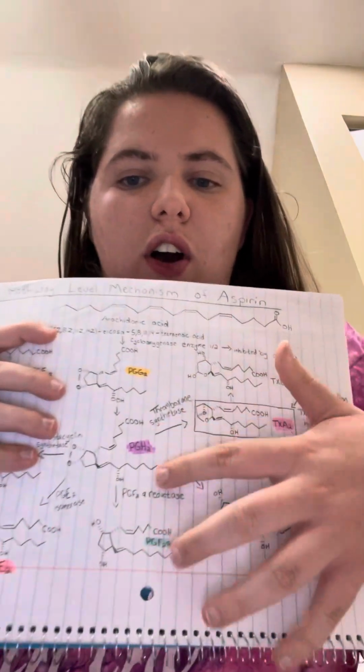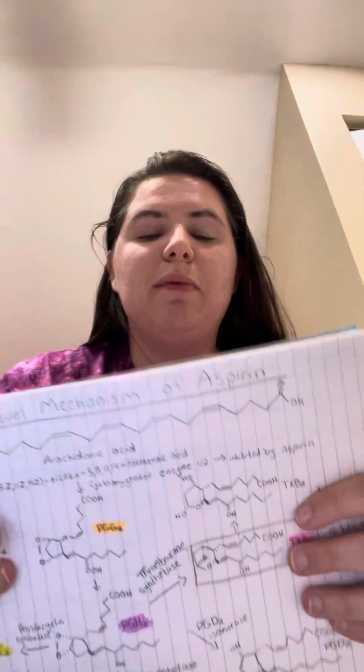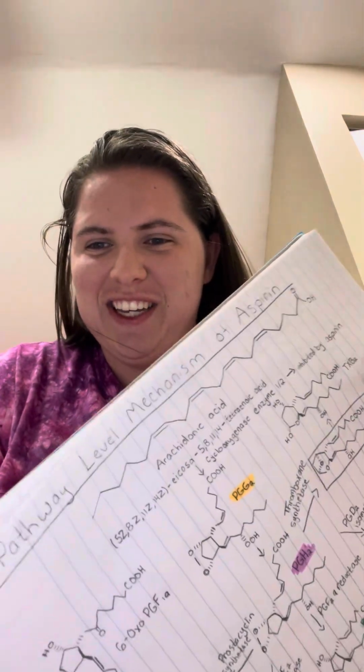So focusing on the TXA2, the TXA2 binds the TXA2 receptor, which is a GPCR, or G protein coupled receptor. This works by activating the adenylyl cyclase enzyme, thus resulting in platelet aggregation.